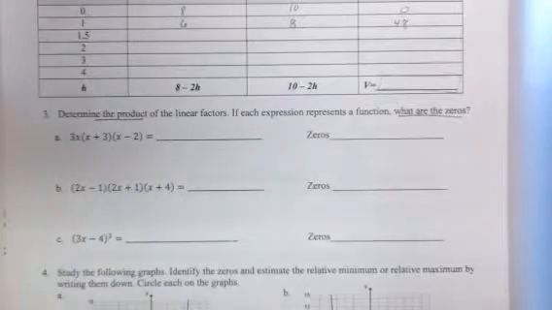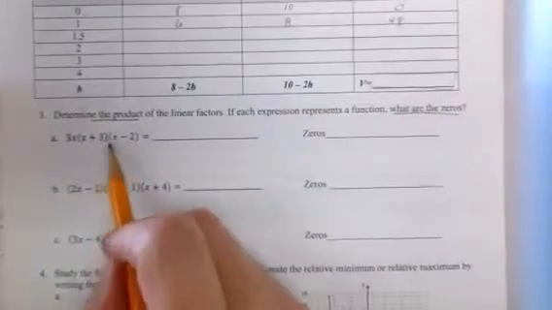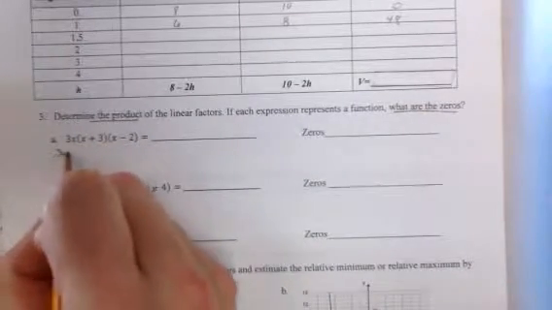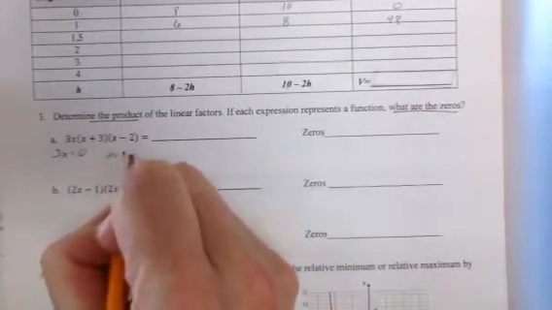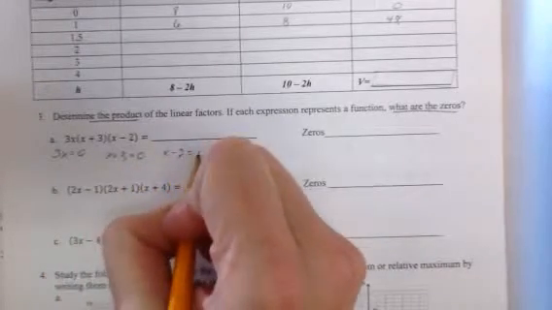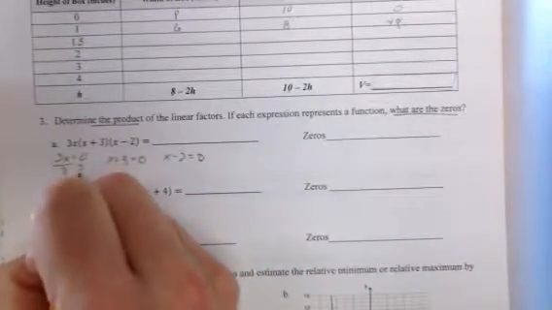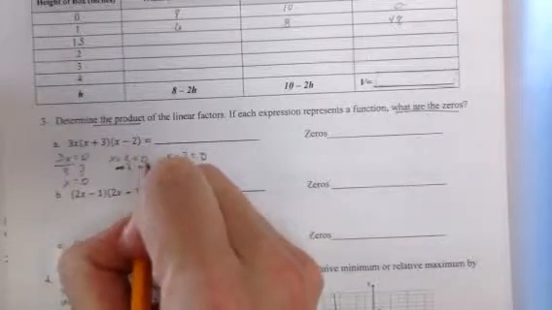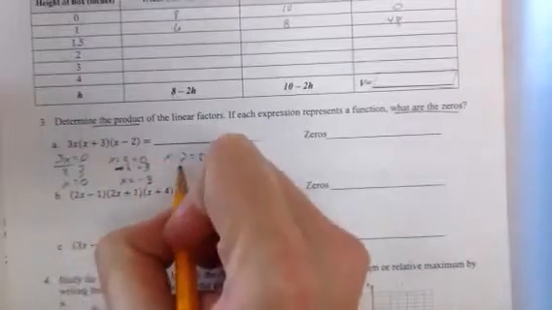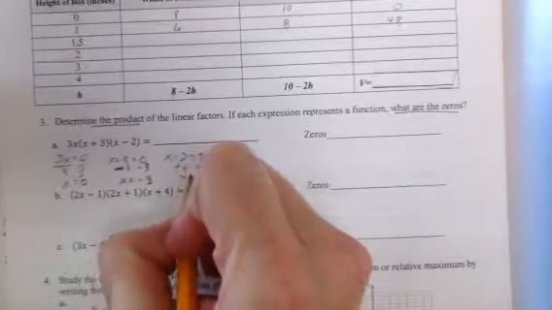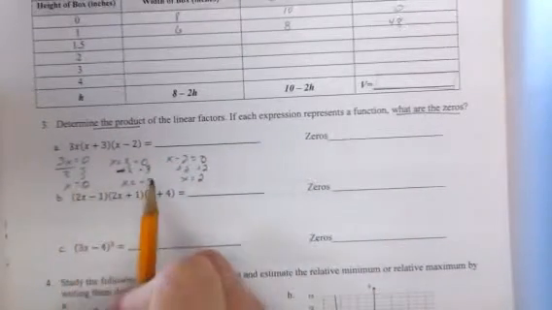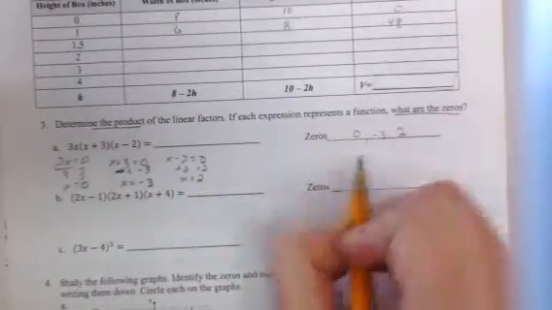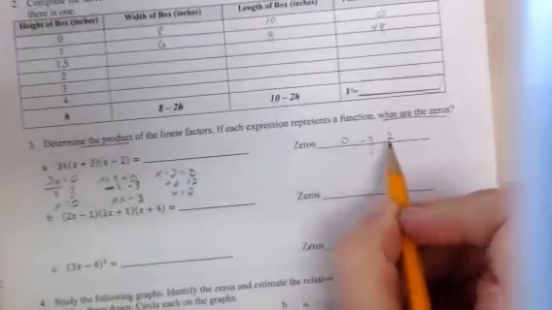And I'm actually going to do the zeros first because in factored form, that's the best way to find the zeros. Set each factor equal to 0. So I'm going to go about that part first. And divide by 3. So set each factor equal to 0 and then solve. So it turns out that I have zeros at 0, -3, and 2 here, right? 0, -3, and 2. Those are my zeros.